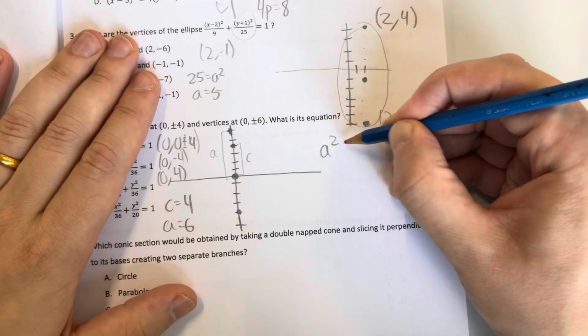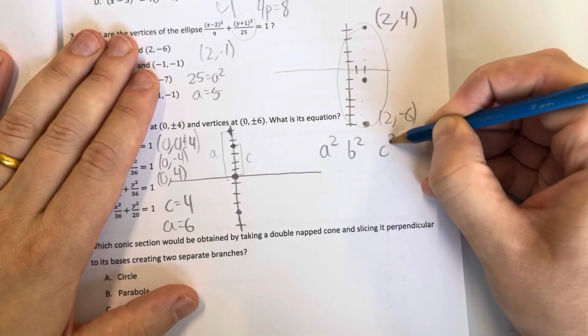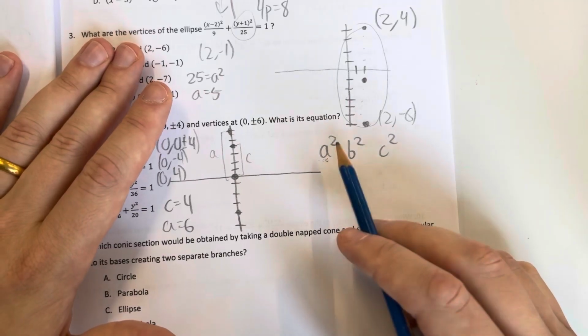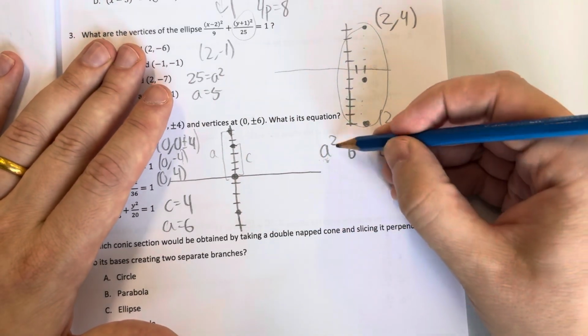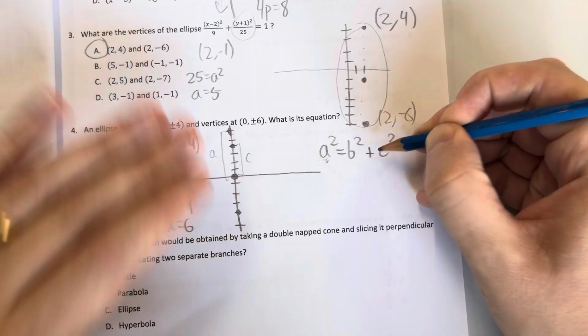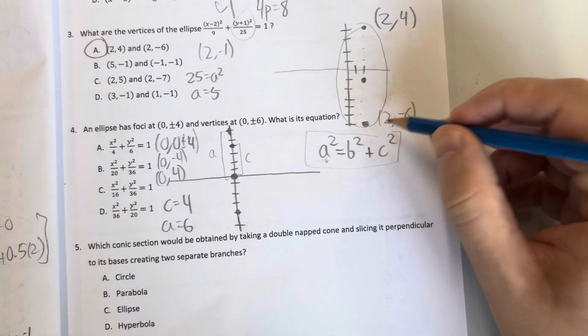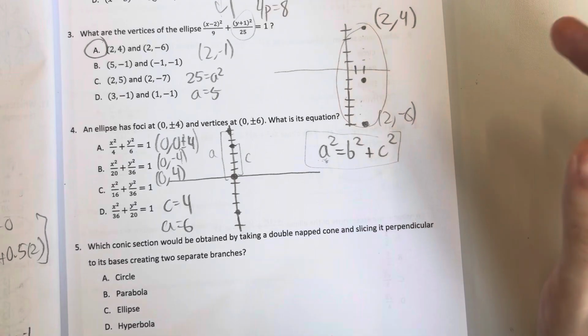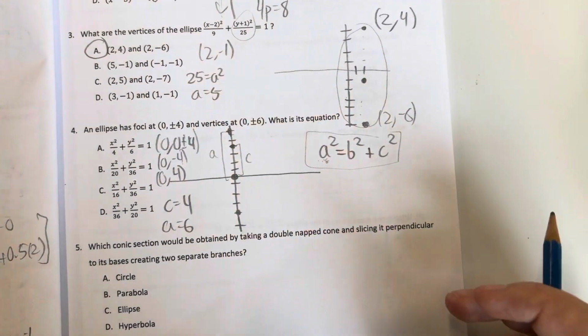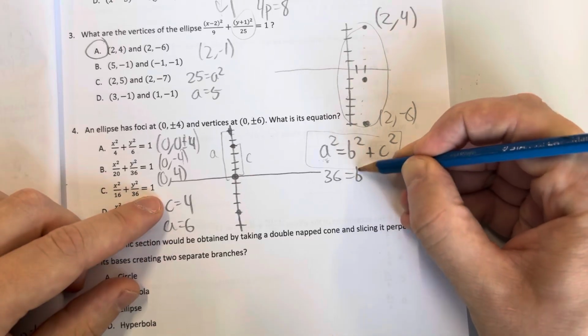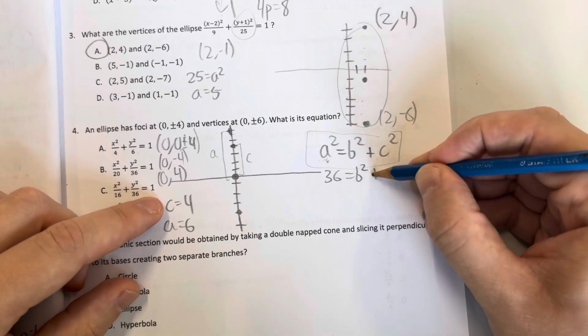And then lastly, some other important detail of ellipses that we haven't yet spoken about is that when we have a squared, b squared, and c squared, the a squared is the biggest value. So, in other words, we need to add up the other two to get to the a squared. This is the relationship between a, b, and c for an ellipse. So what do we have here? We've got 36 equals the unknown b squared plus 16.